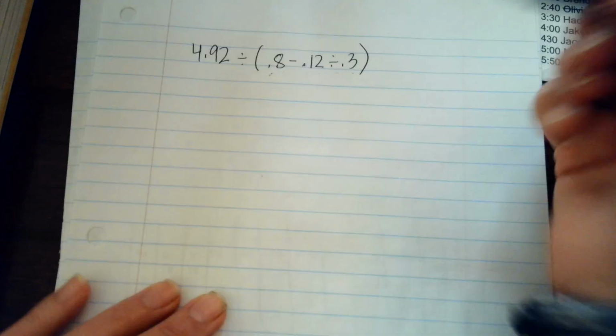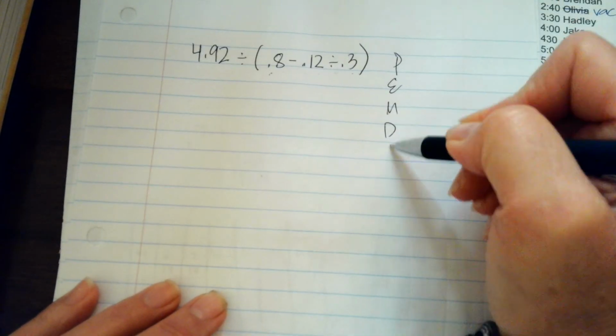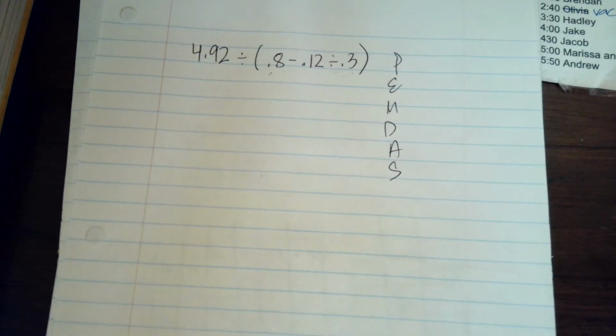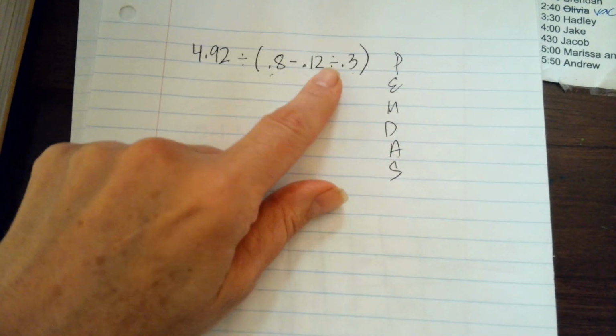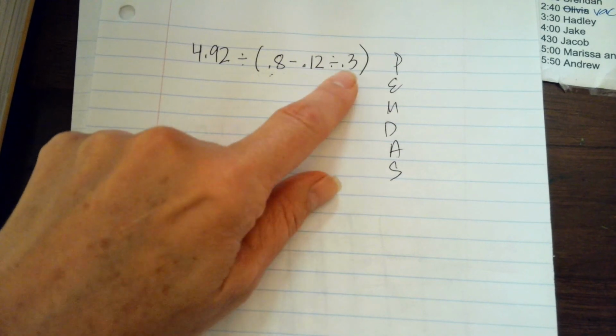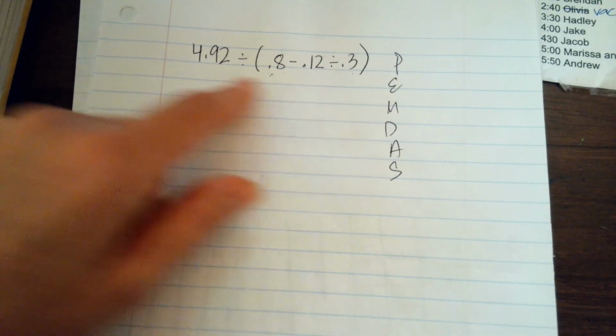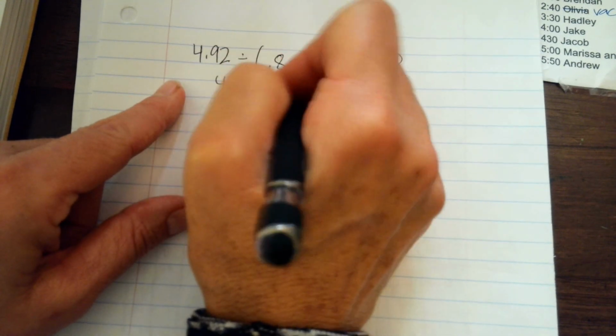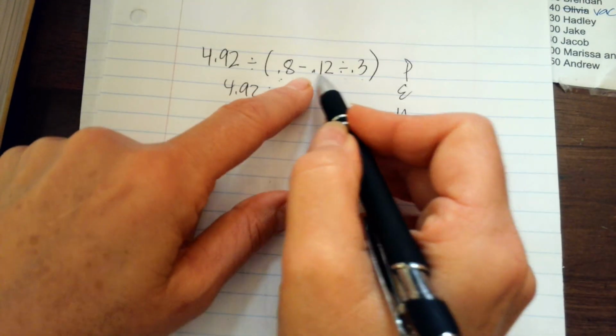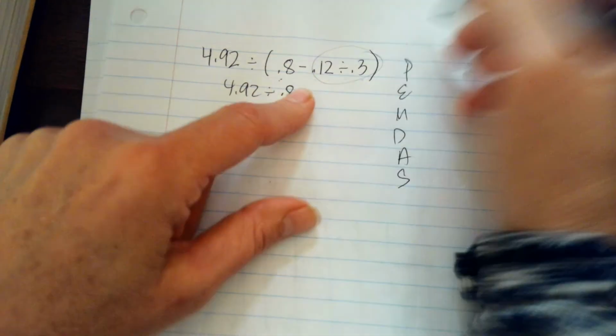So we're going to put down our PEMDAS. I saw you do that in your homework, which was awesome. I was very happy to see that. And we're going to solve inside the parentheses first. And then we have a subtraction and a division, so we know we always have to do division first. So our first step is going to be rewrite the problem, and then we're solving this piece right here, just this piece.